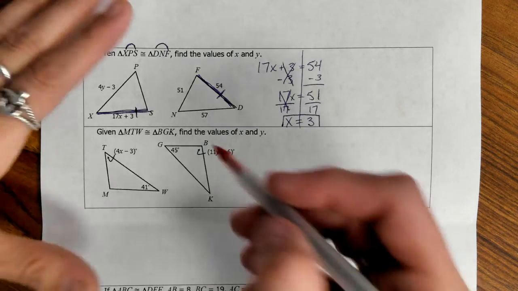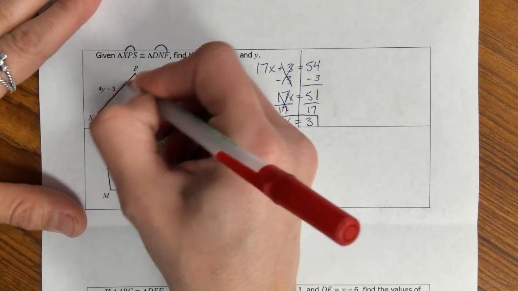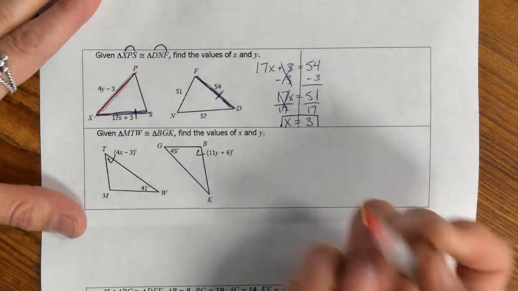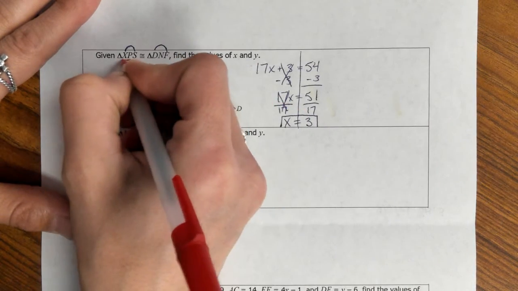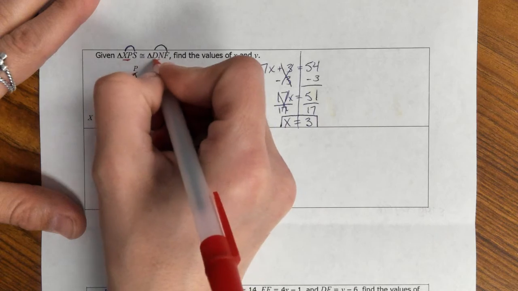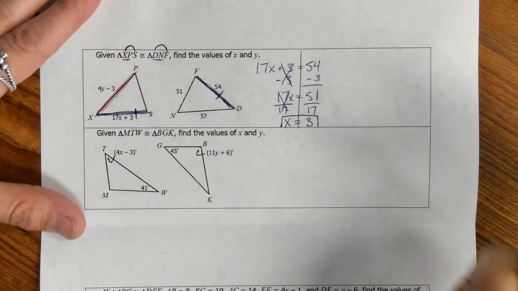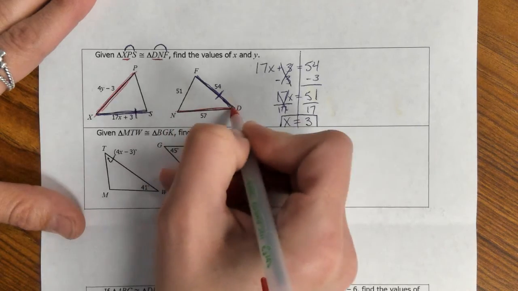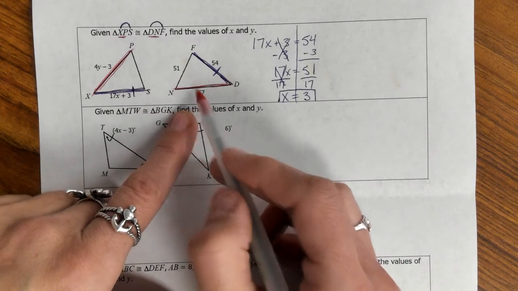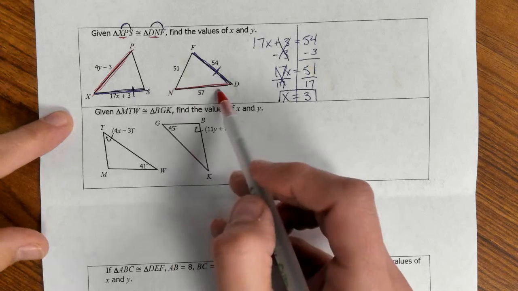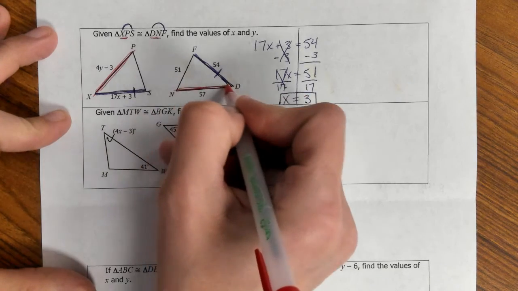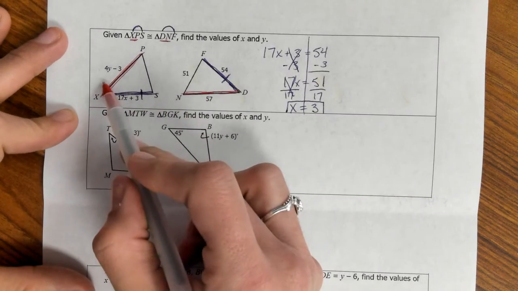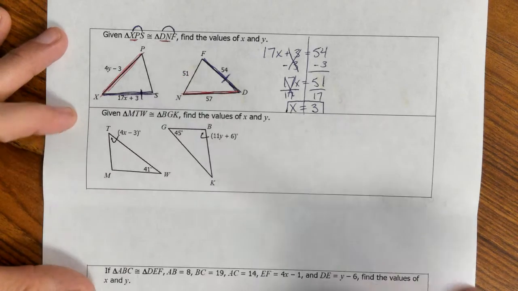Next, we have y, which is going to be right here at XP. And XP, you see, are the first two letters. They will correspond with the first two letters of the other one, and this will be DN. And if you notice, on the second triangle, they labeled all three. That way you have to use your CPCTC to figure out if the 4y minus 3 went with the 51 or 57.